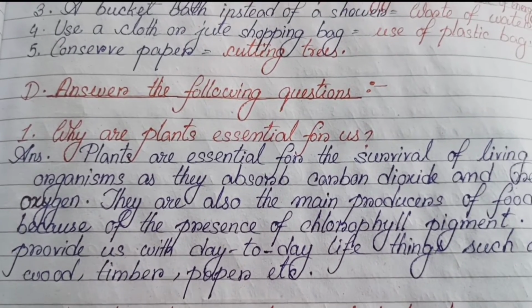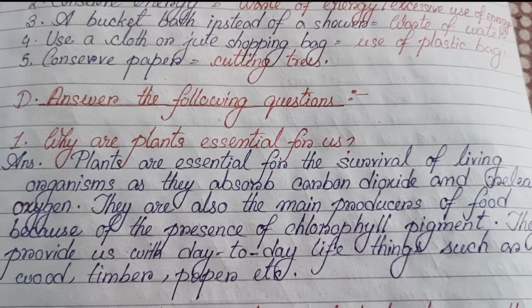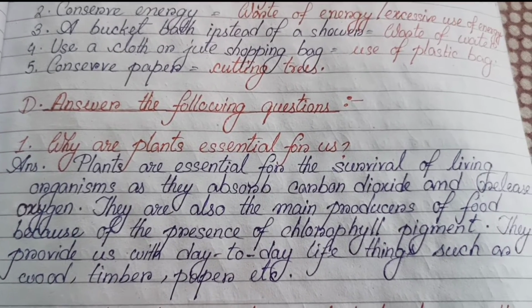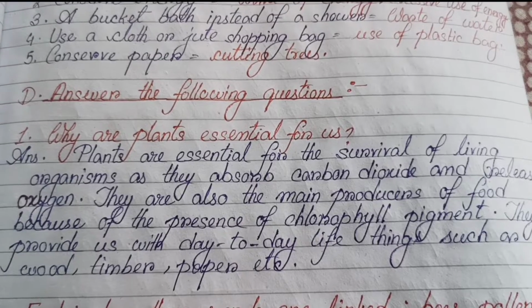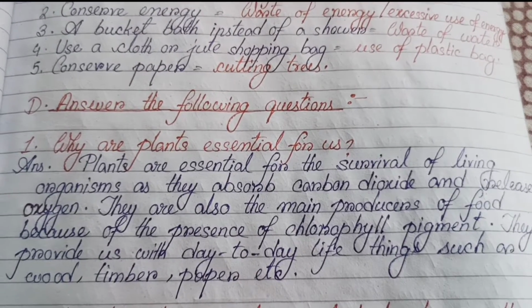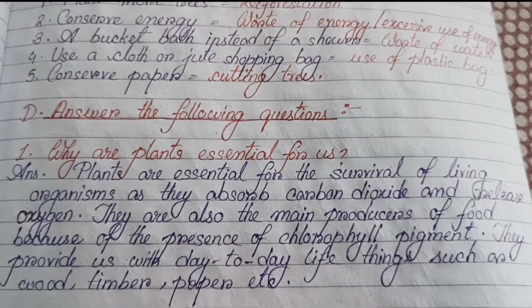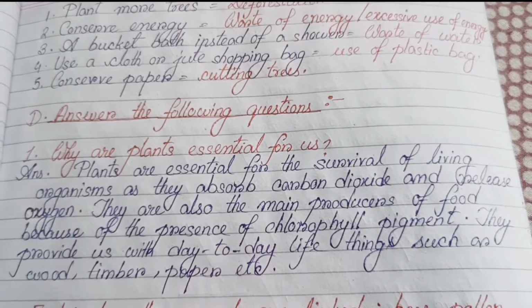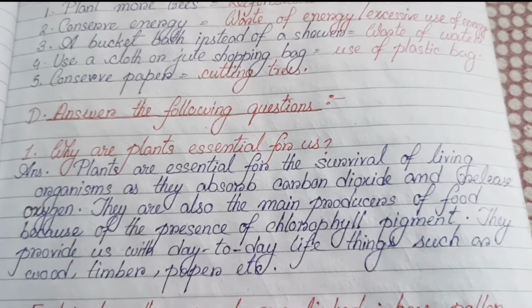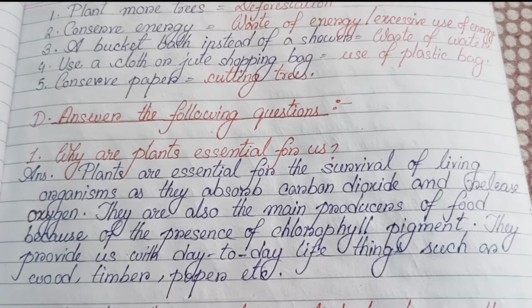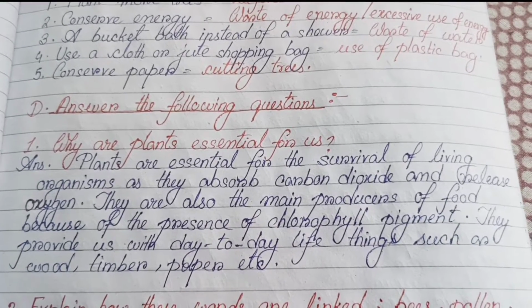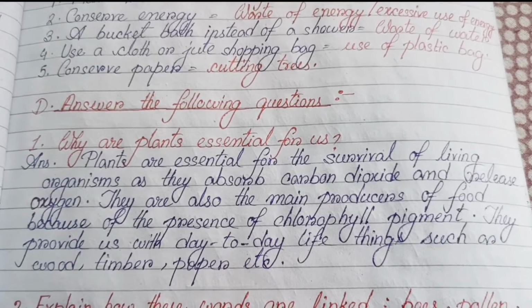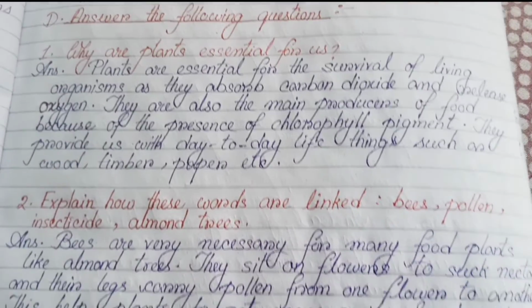Number 1, why are plants essential for us? Plants are essential for the survival of living organisms as they absorb carbon dioxide and release oxygen. They are also the main producers of food because of the presence of chlorophyll pigment. They provide us with day-to-day life things such as wood, timber, paper, etc.